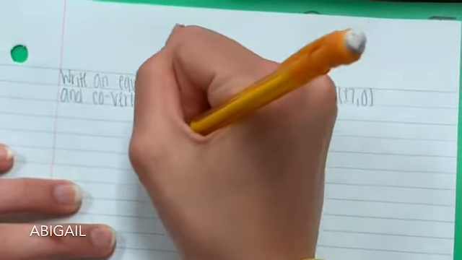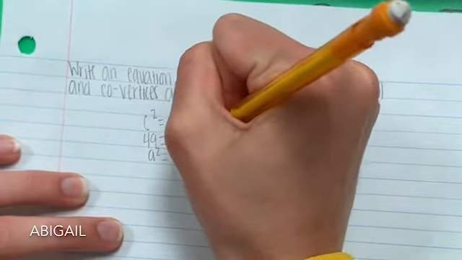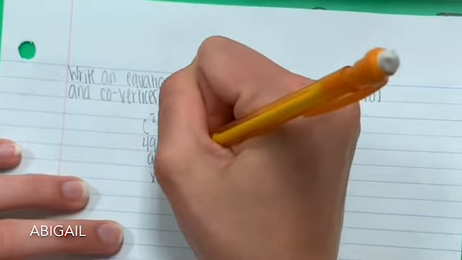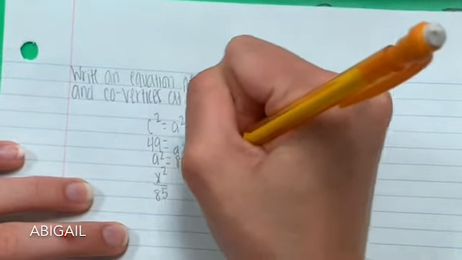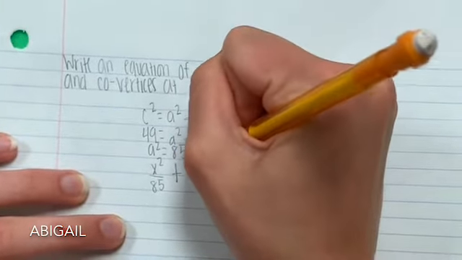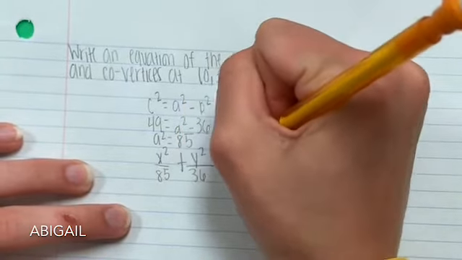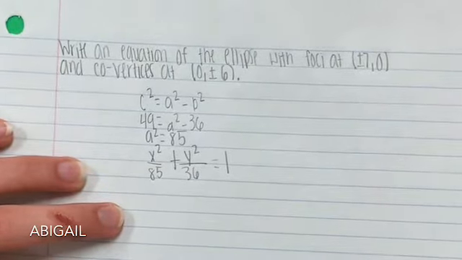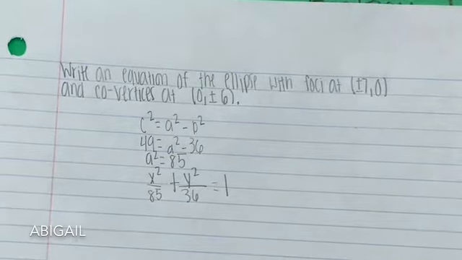on the y part. Then since 7 is inserted for c, you do 7 squared, which is 49, and 6 squared, which is 36. Then you add 36 to 49 since you have like terms, and you know that a squared equals 85. Then you plug this answer for a squared into your formula, x squared over a squared plus y squared over b squared equals 1. And since you know a squared is 85 and b squared is 36, that's your formula.